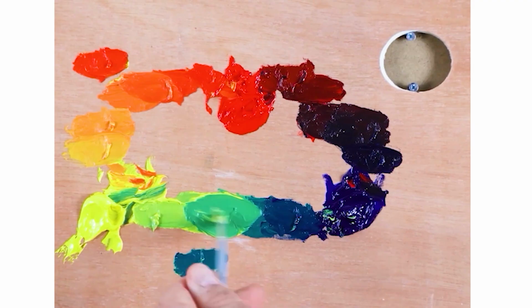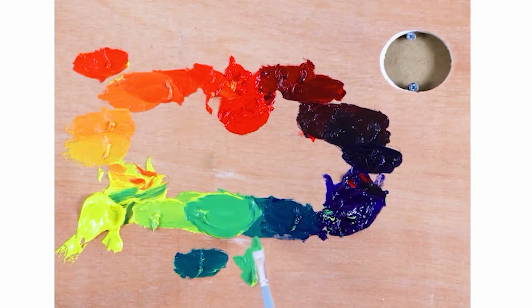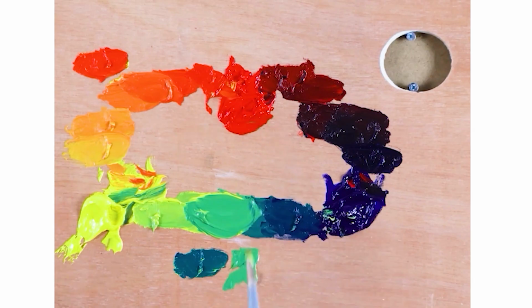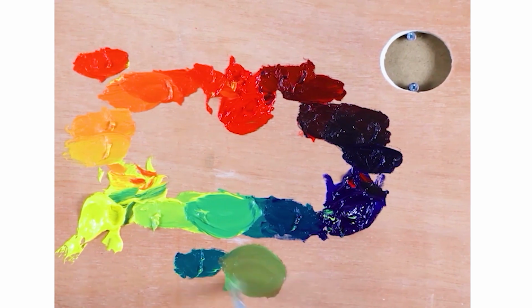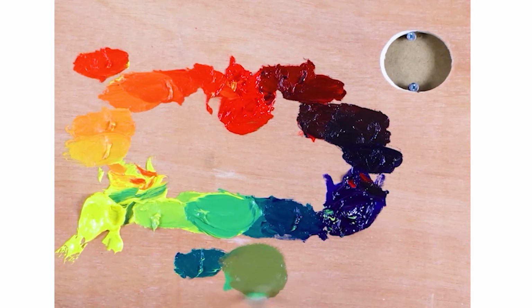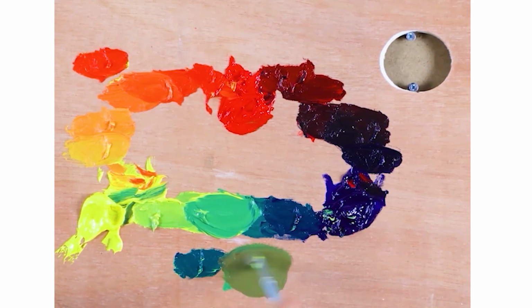So I have my green color, and now I'm going to take a little bit of this green color and add to it some red color, and we'll see what happens. So I take just a little bit, and instantly when I add this red color to my green, we can see that the green we had at first was bright, very intense, and right now is getting pretty less intense. Very less intense and not bright at all.